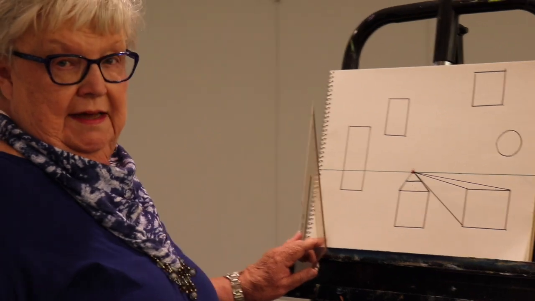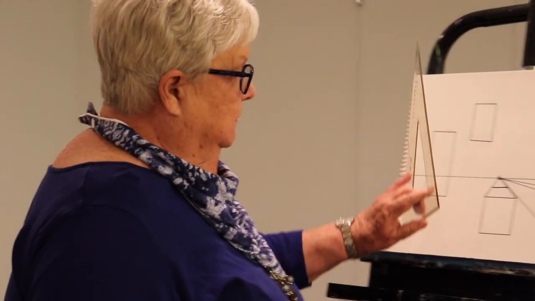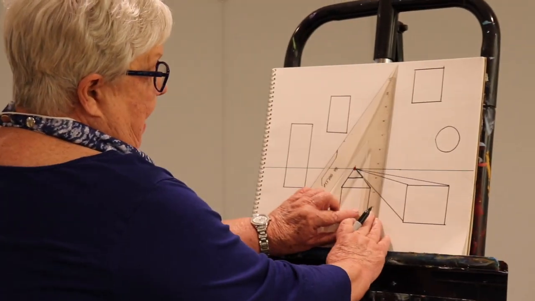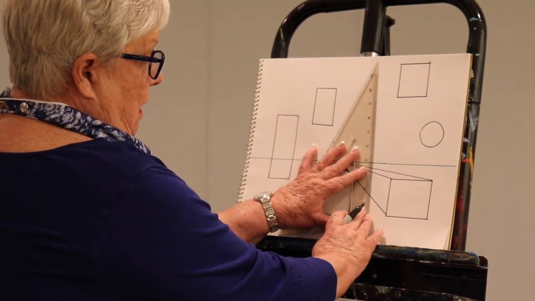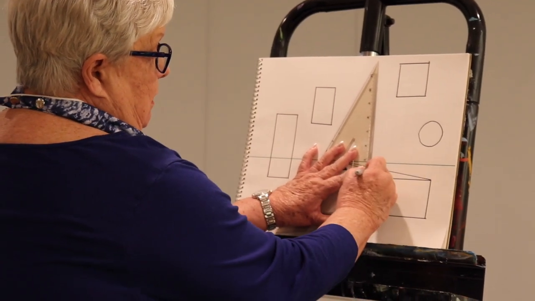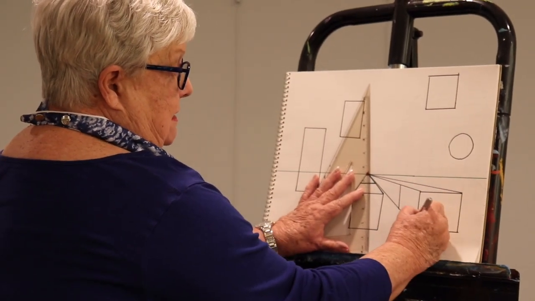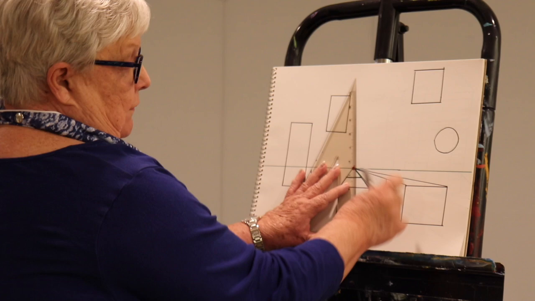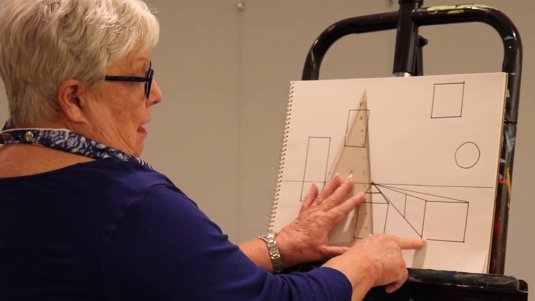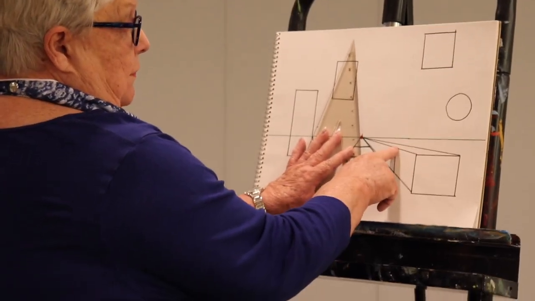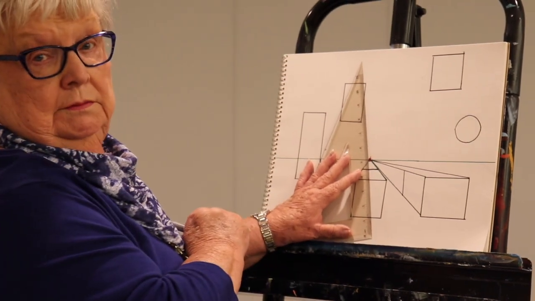And you're going to hear me say this about 400 times. When you draw the back of a box, you have to draw it at the same angle as this line in front of the two receding lines. So this is a straight vertical, this will have to be a straight vertical.